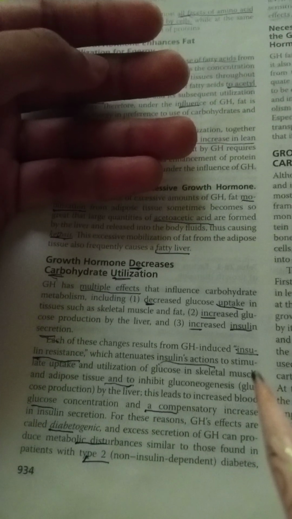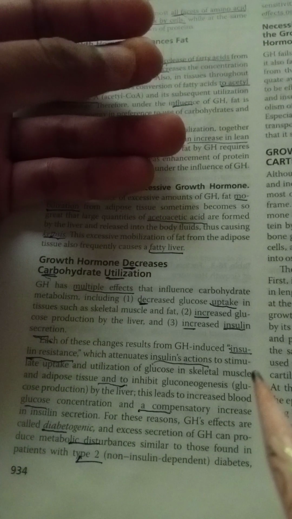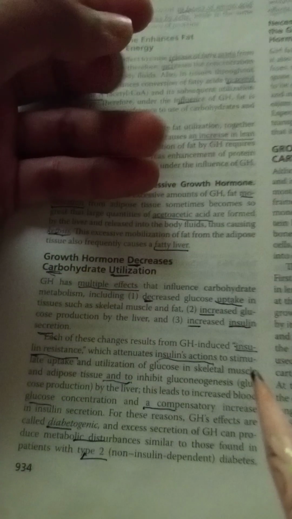Which attenuates insulin action to stimulate uptake and utilization of glucose and to inhibit gluconeogenesis, glucose production by the liver. This leads to increased glucose.